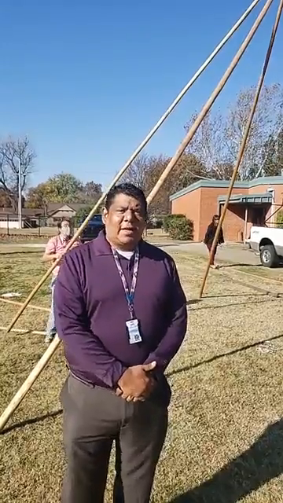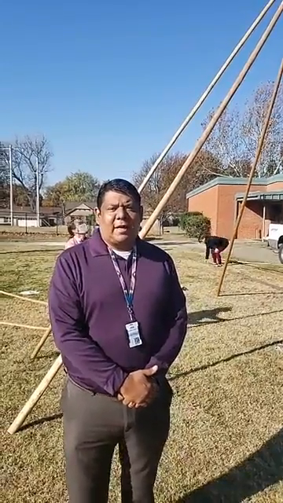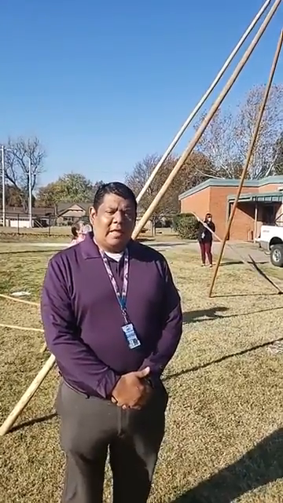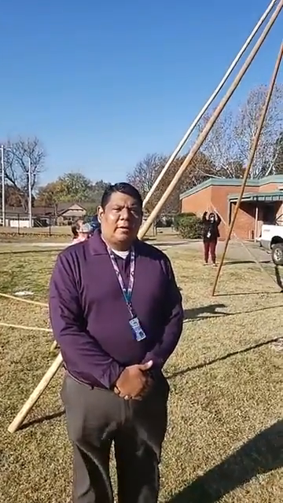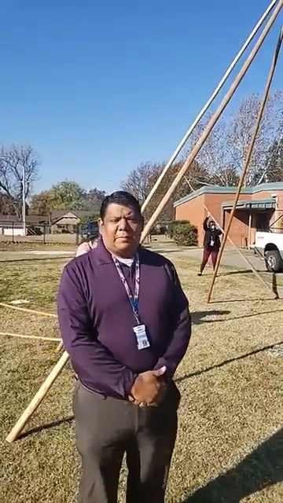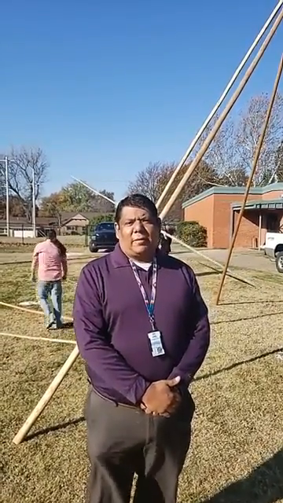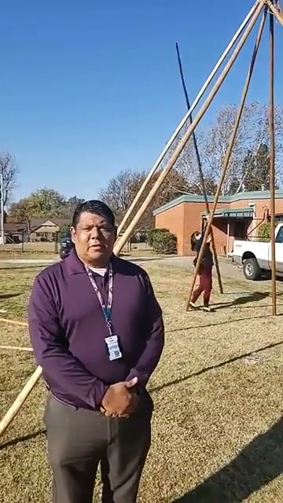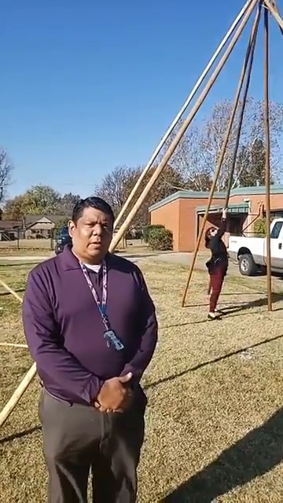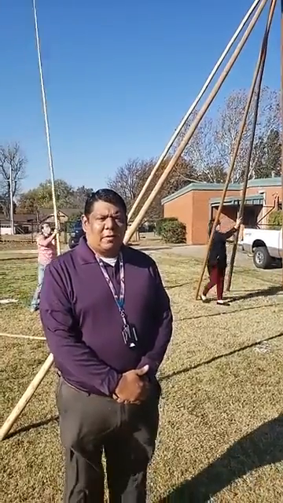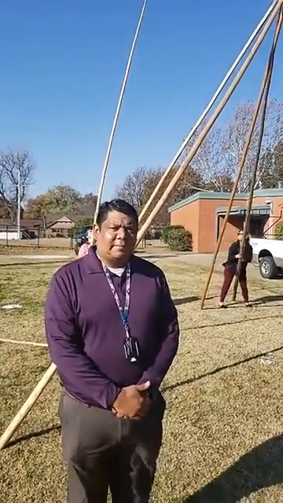The teepee is a dwelling that can be set up and taken down, allowing a whole village to relocate. If a Plains tribe relied on hunting, they would relocate primarily to follow the herd, specifically the buffalo. Now, if a Plains tribe relied on farming and agriculture, then a more permanent structure was used, such as an earth lodge. There are also some instances when Plains tribes would use both an earth lodge and a teepee, depending on the season.